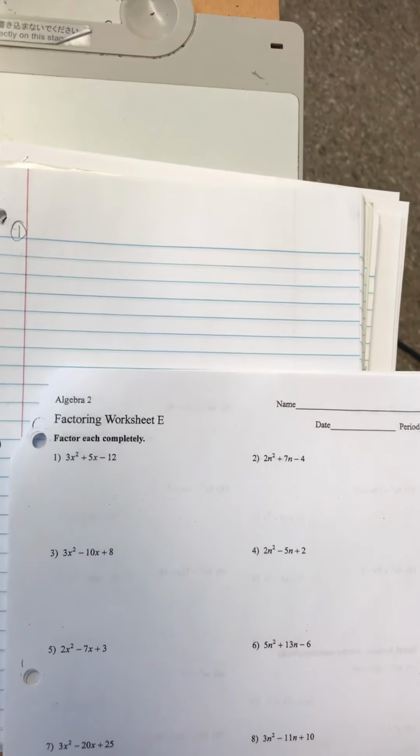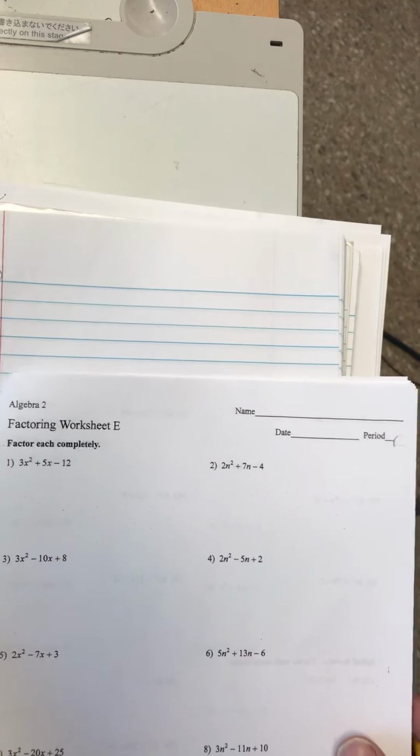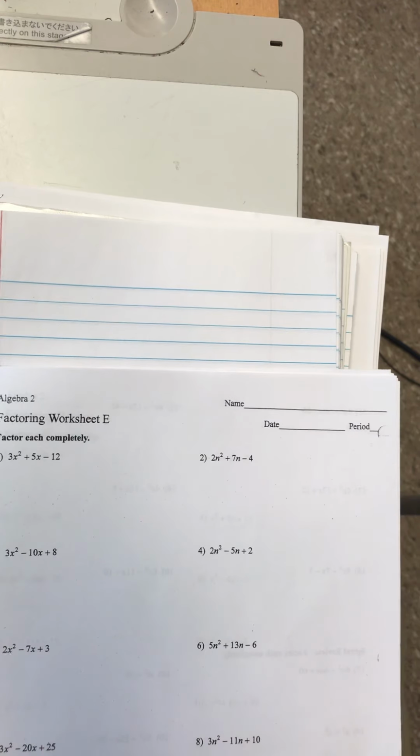Okay, so we are going to be looking at factoring worksheet E. As I told the class just a second ago, there's an easy way and a hard way. And I want to show you the hard way first so that you'll appreciate the easy way better, okay?